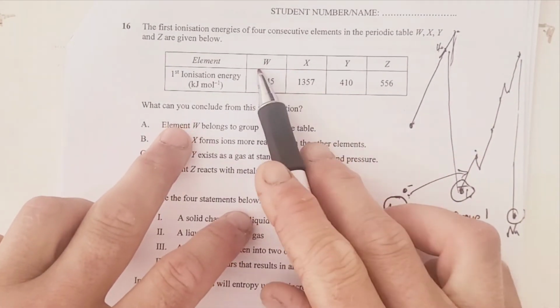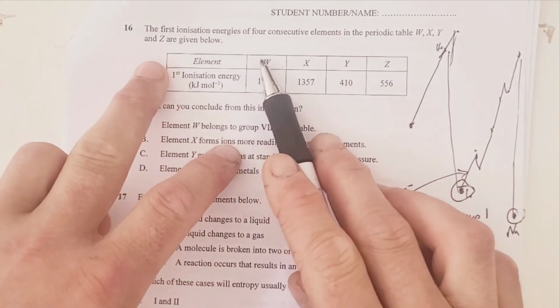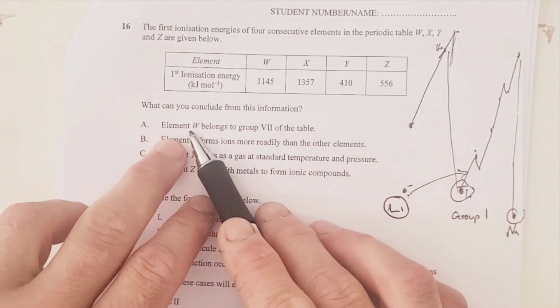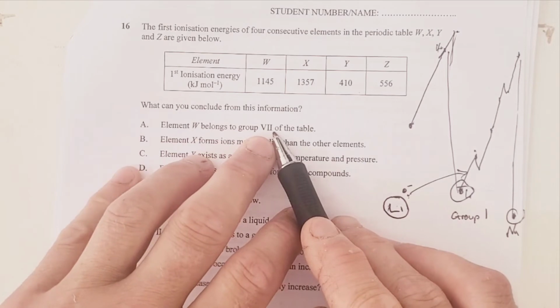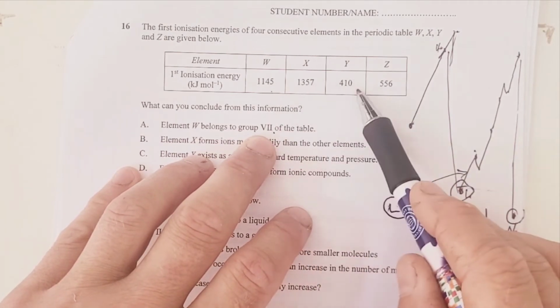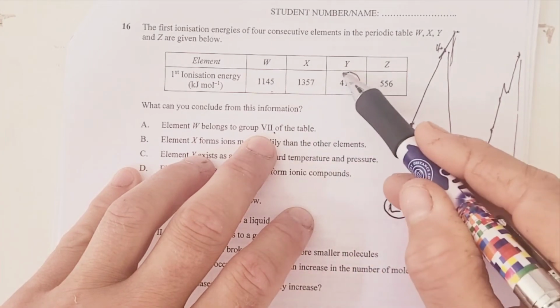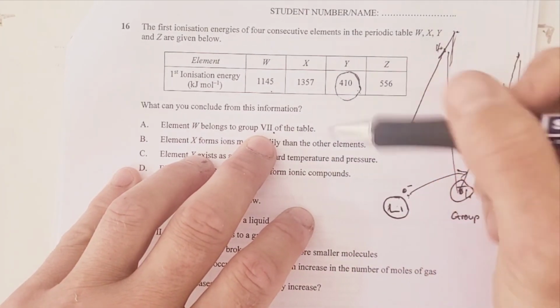So let's have a look. This first one, what can we conclude? Element W belongs to group 7. Well, what out of these, because there's an order, right? This has got to be a group 1.